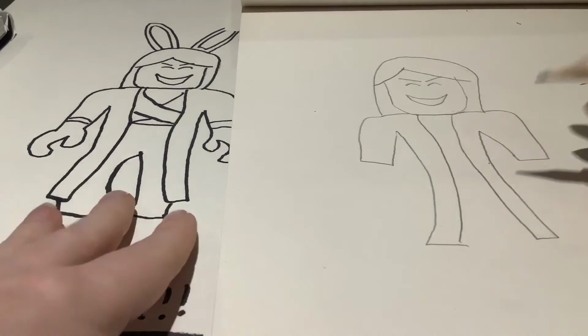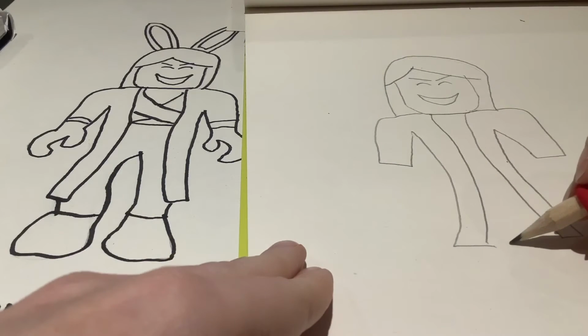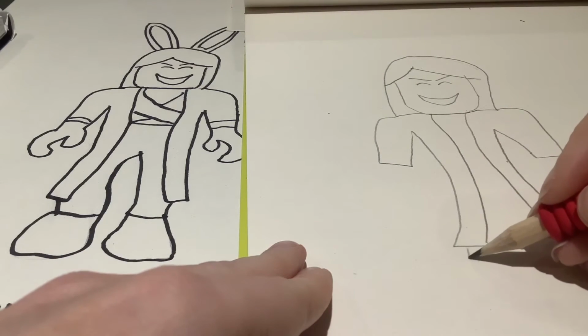Now we can draw the feet and the legs. Then we draw the hands. Draw the thumb. It's quite big.